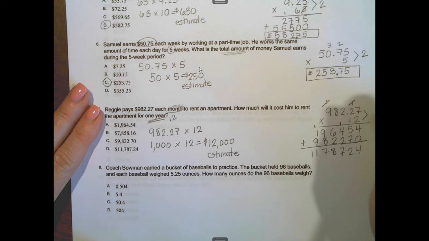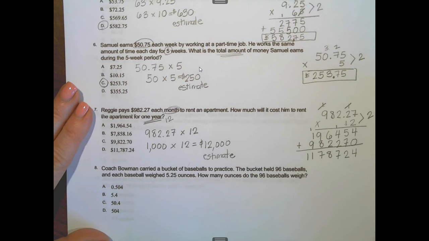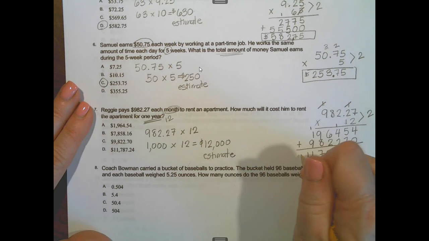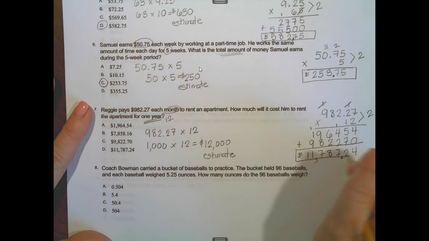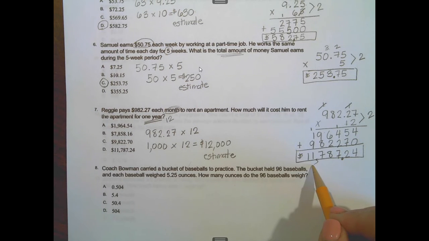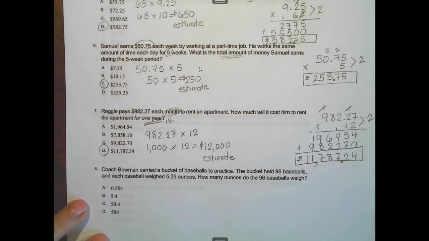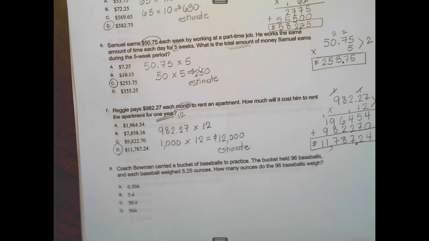I have 2 decimal digits in my 2 factors. 2 decimal digits need to be in my product. Go over 3 places, put my comma. This is money. So it looks like Reggie paid $11,787.24 for rent for 1 year. And there it is. Answer D.